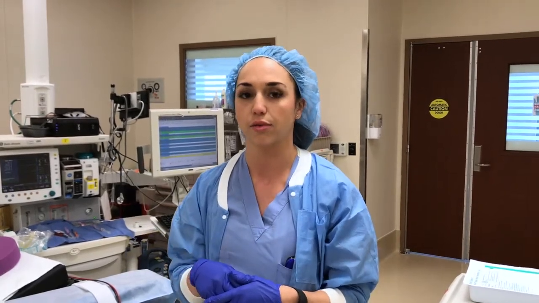Hey guys, it's Dr. Grunt again. I'm going to do a spinal video, most commonly for the tubals. Refer to the C-section video for the majority of the setup. We're just going to briefly discuss how the setup's different for a spinal procedure. Most of these are going to be tubals, cerclages, sometimes a D&C.